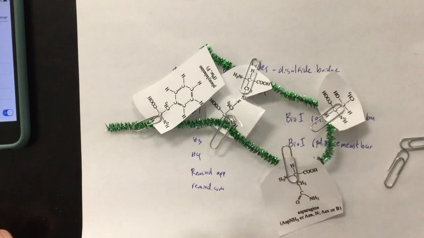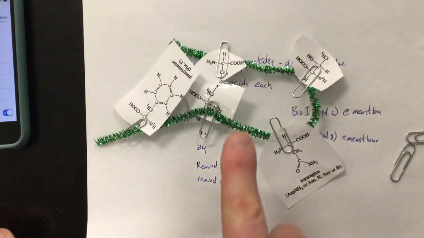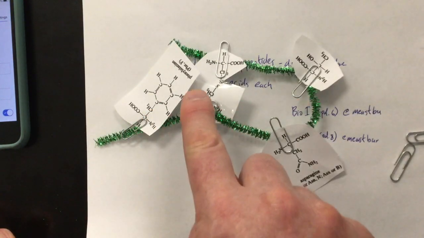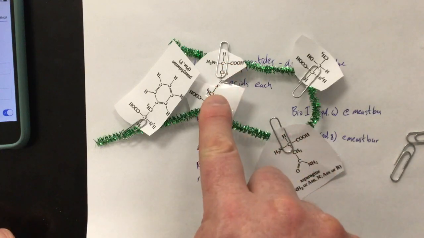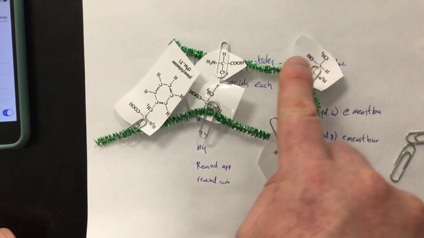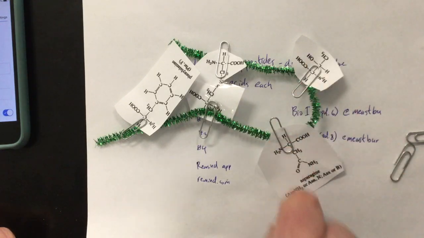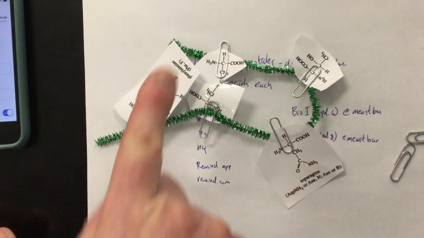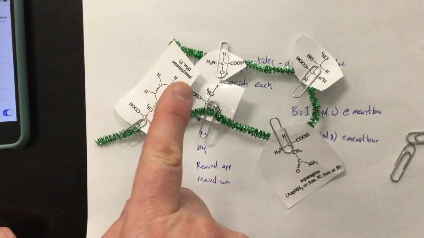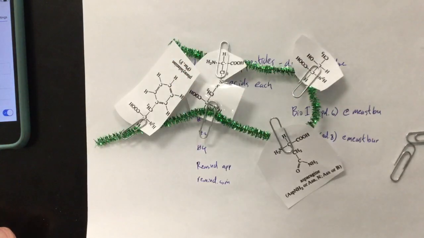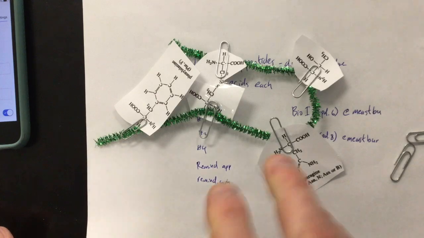Very short polypeptide, actually. Okay? So we have the amino acids. We have a disulfide bridge. I have a hydrophilic amino acid pointing outward, mixing with water. Hydrophobic turning inward, because that one does not like to mix with the water that might be around this protein molecule. So that's one example.